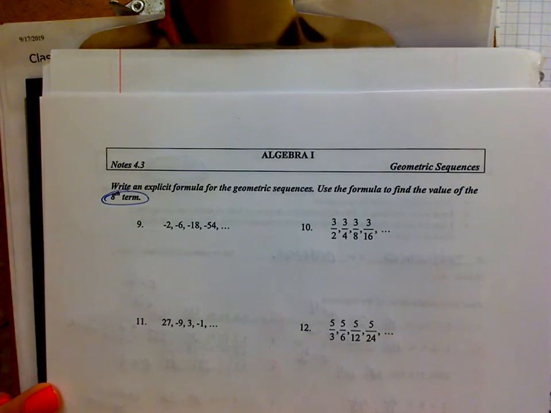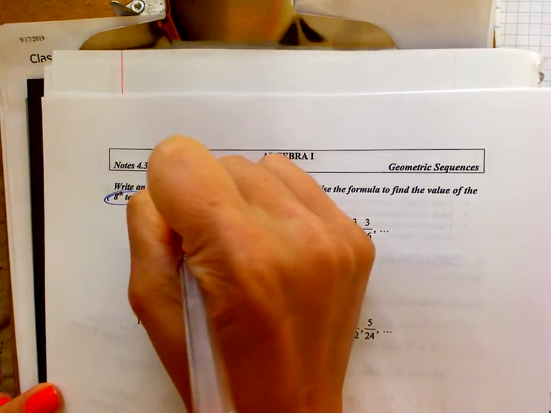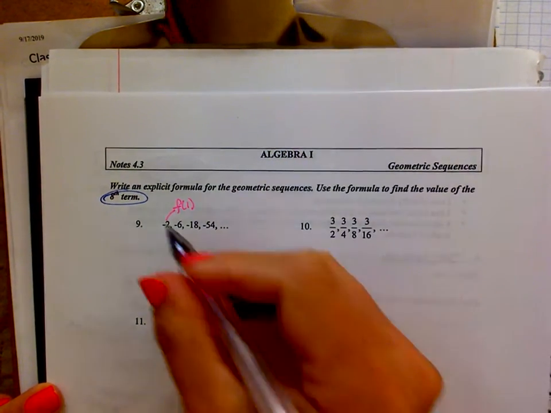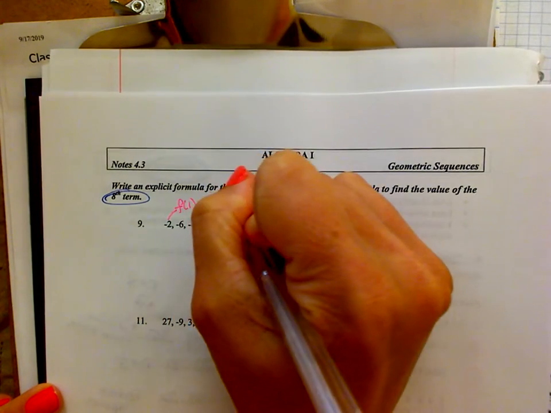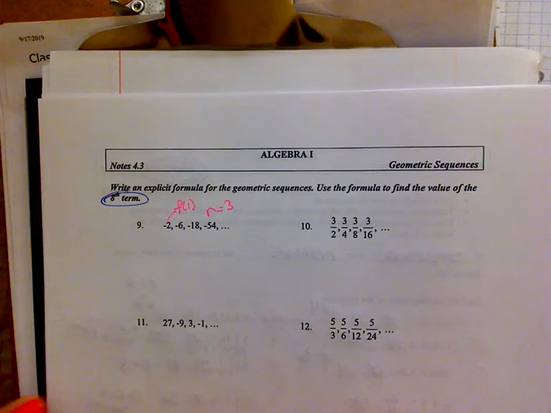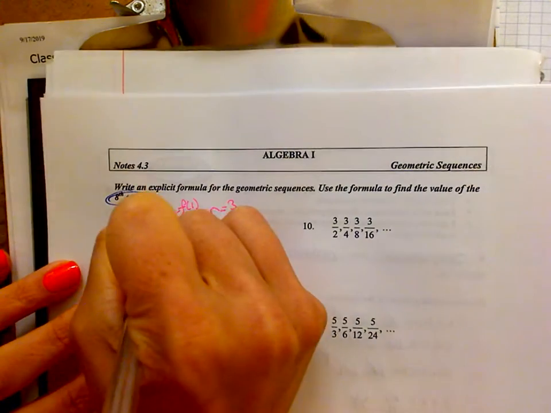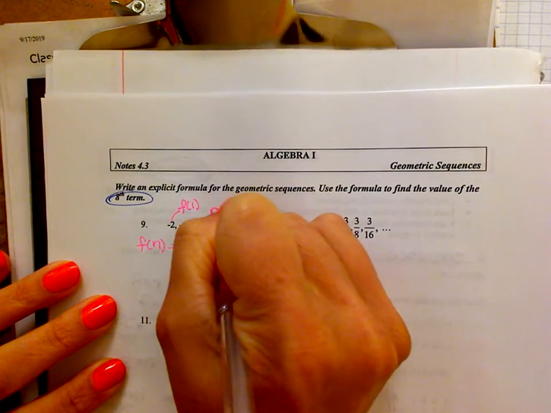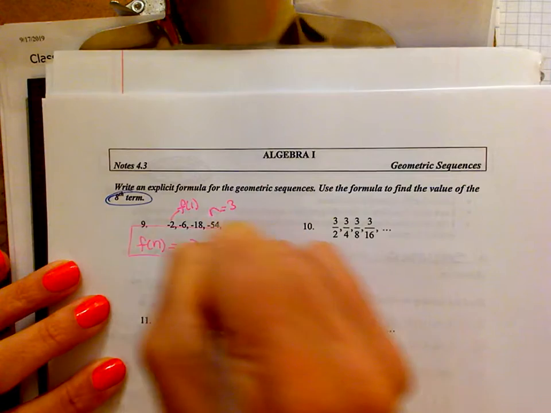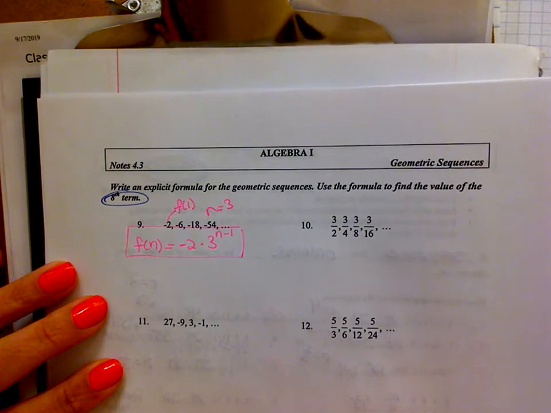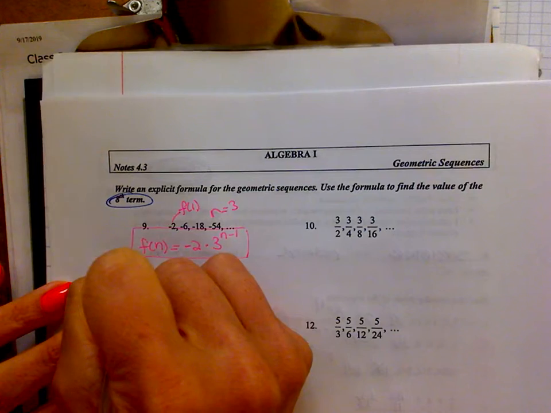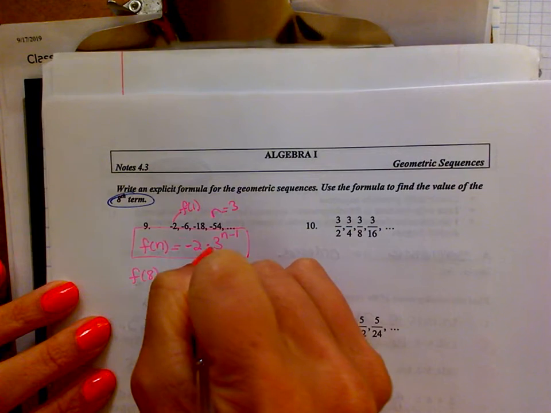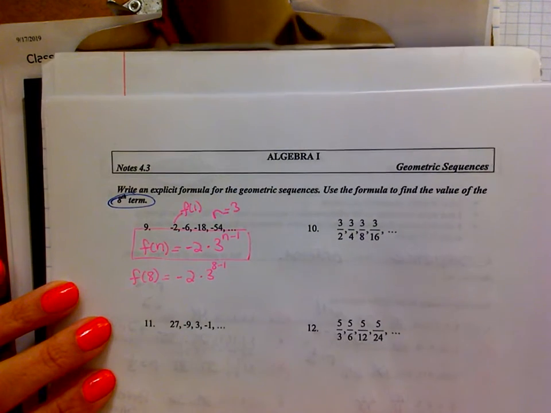So looking at number 9, it's very easy to see that negative 2 is the first term, so you can label that f of 1. And then to get from 1 to the next, we keep multiplying by 3. So your actual formula: f of n equals the first term times 3 to the n minus 1. And then to get the 8th term, f of 8, you would do negative 2 times 3 to the 8 minus 1.